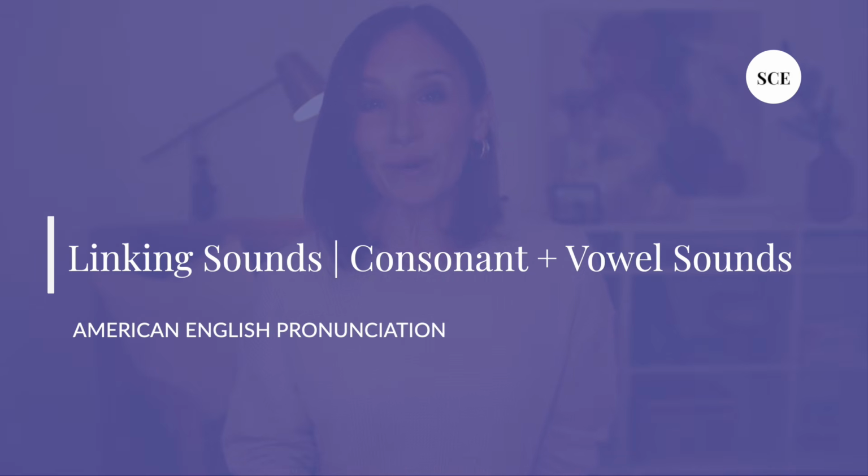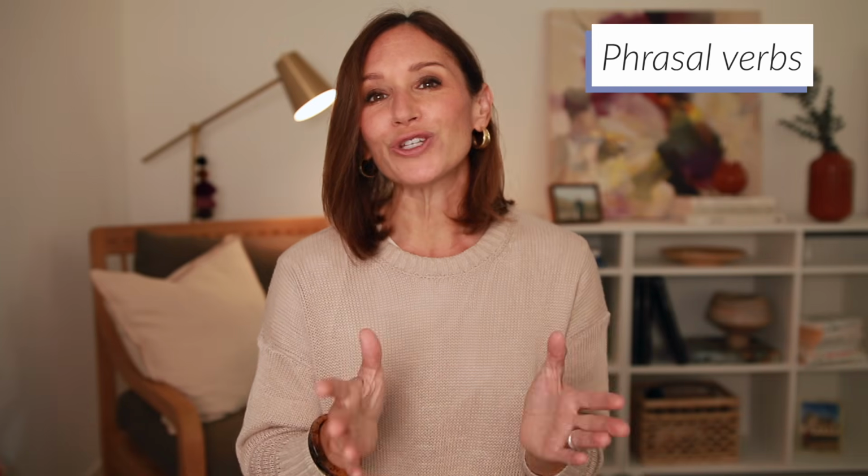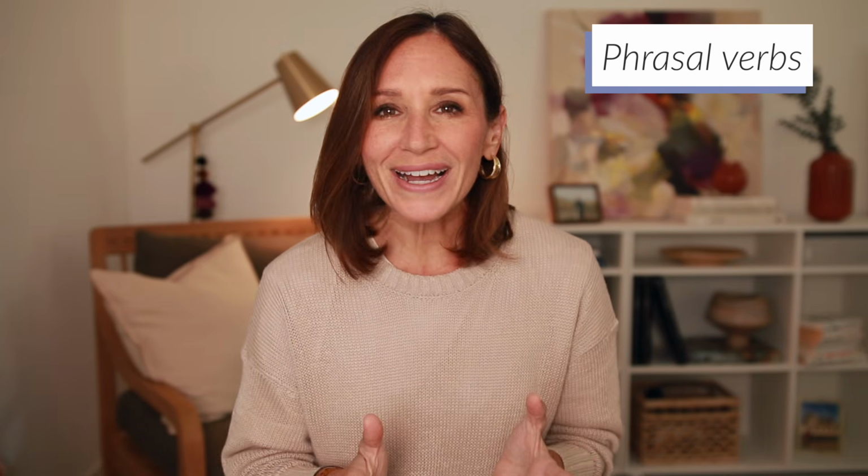Linking consonants to vowels in this way will not only lead to more natural sounding speech, but also clearer speech with improved flow. To help you practice and get this linking right, we're going to take a bit of a non-traditional approach with a focus on phrasal verbs. As I'm sure you know, phrasal verbs are widely used in English conversation, and there are quite a few phrasal verbs in which one word ends with a consonant sound and the next word following it starts with a vowel. So we have to use this linking for clear, natural sounding speech.